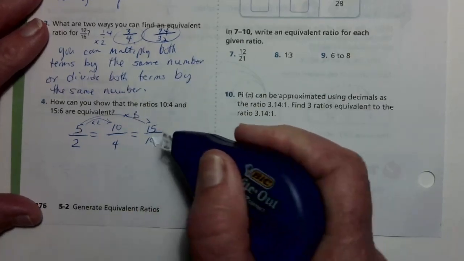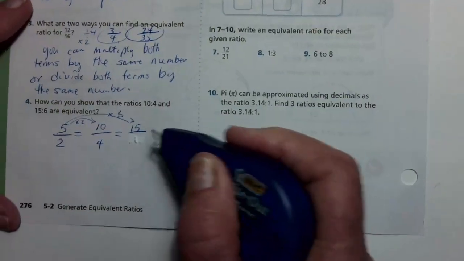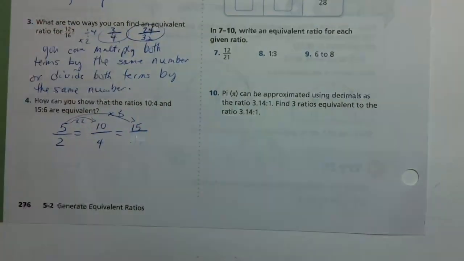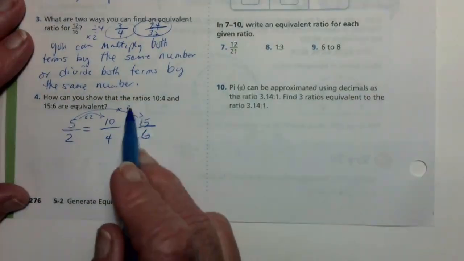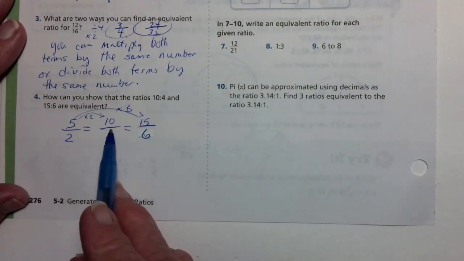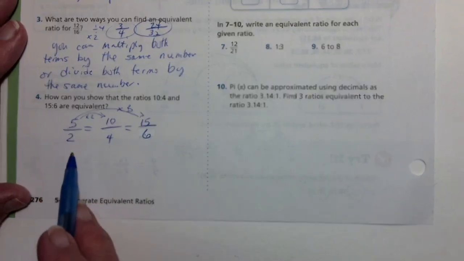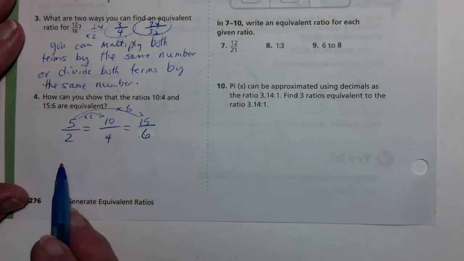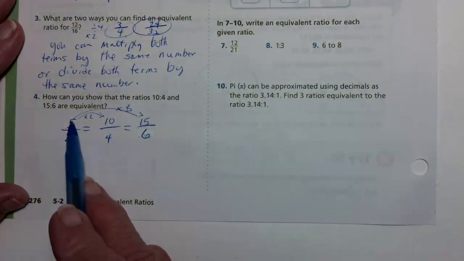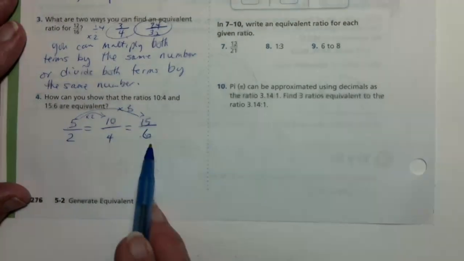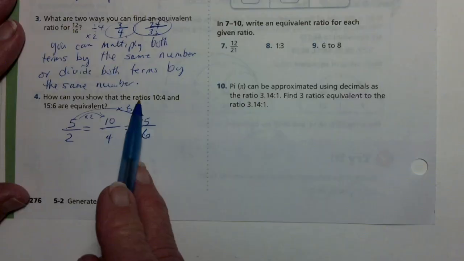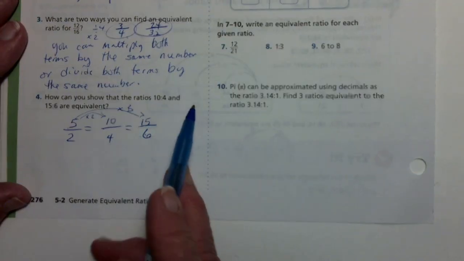So the first thing that we did was to go backwards. 3 times 5 is 15, and 3 times 2 is 6. We went backwards to get this in its lowest form, its lowest fraction. Then we said, okay, times 2 gets us there, times 3 gets us here. So how can you show that ratios 10 to 4 and 15 to 6 are equivalent?